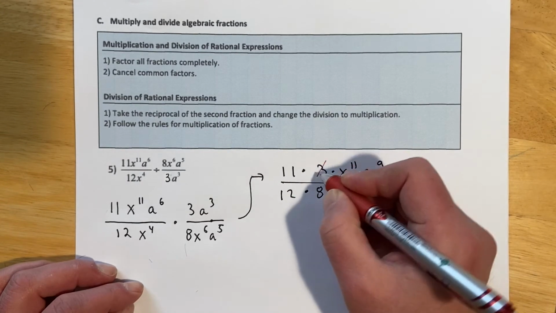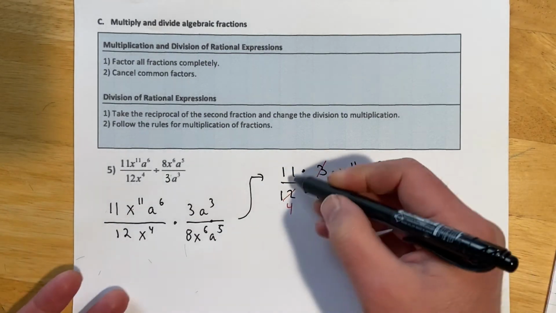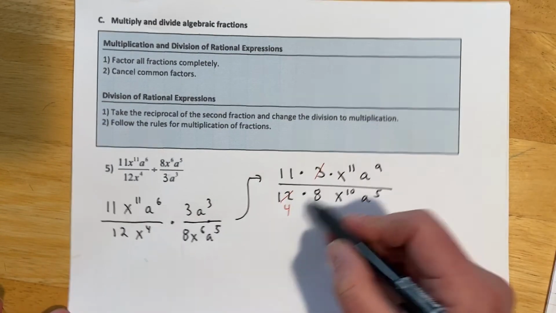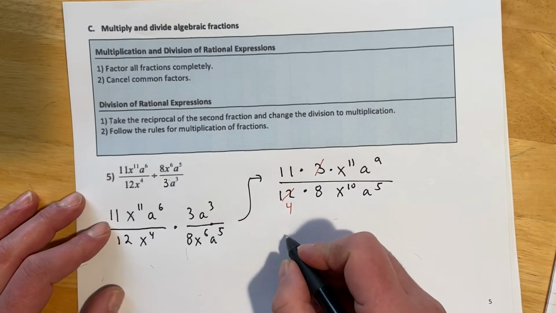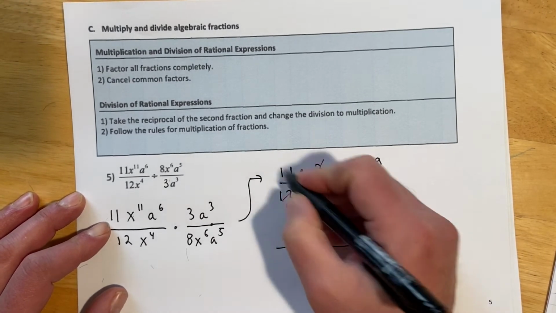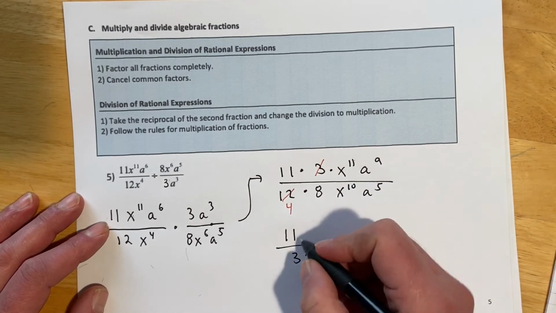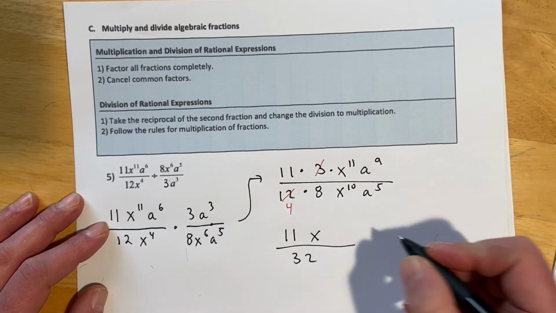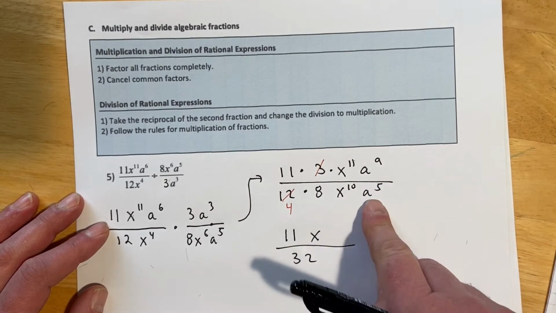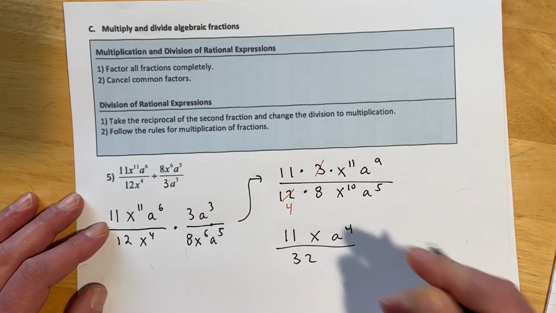I notice I have 3 and 12, so I can make that a 4. And then that's it. This is an 11 up top. It doesn't work with that 32. So all I can do is go 11 over 32 in terms of the coefficients. For x, I got 11 up, I got 10 down, so canceling would leave me an x up top. I have a to the 9th up, a to the 5th down, so canceling out 5 of those would leave me a to the 4th up top.